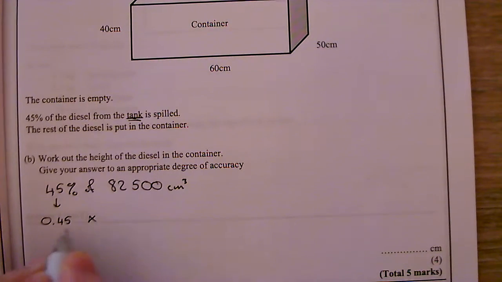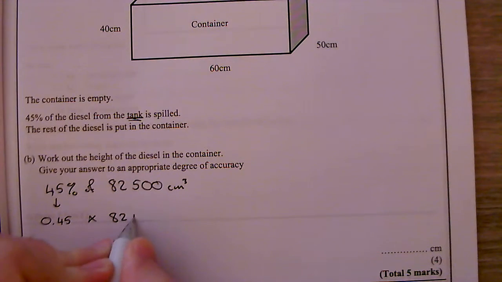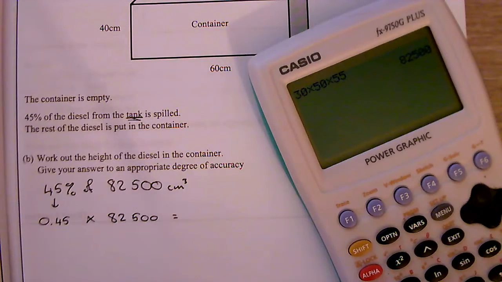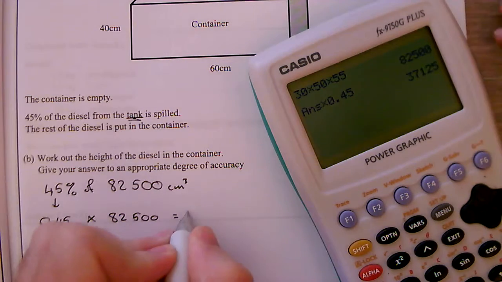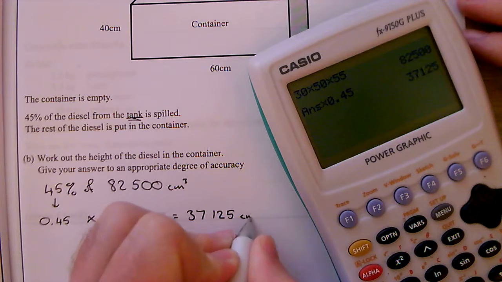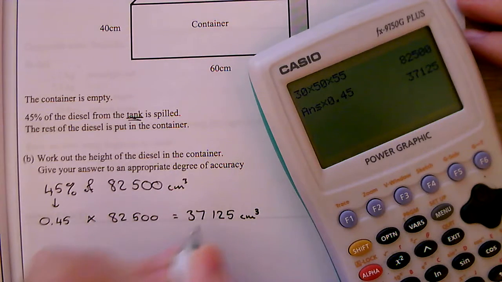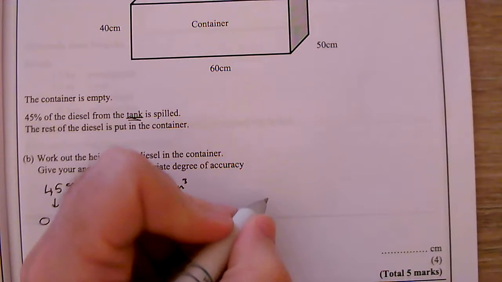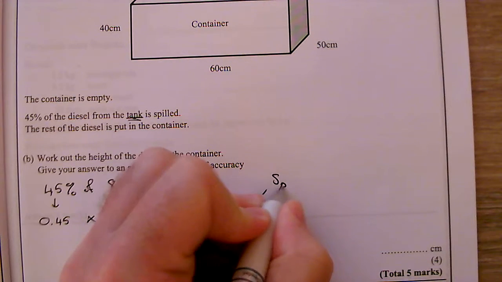So I'm going to multiply 0.45 by 82,500. Okay, so times that by 0.45 gives me 37,125 cubic centimetres. Okay, that's how much has gone. That's what was spilt.